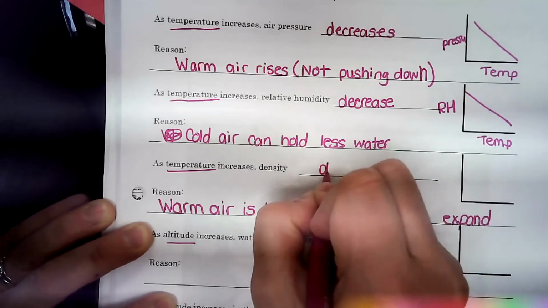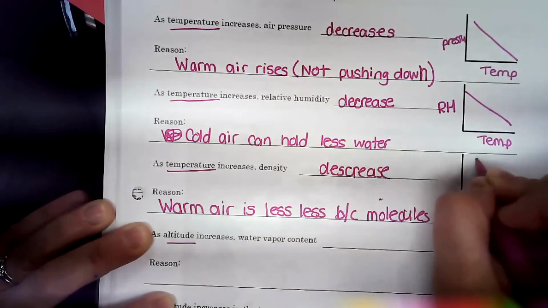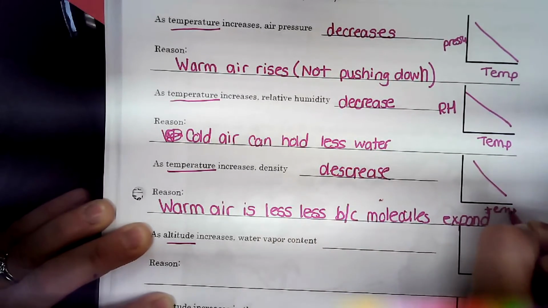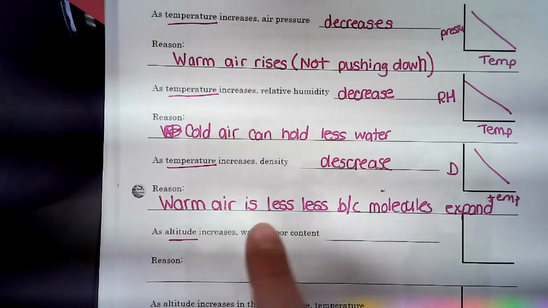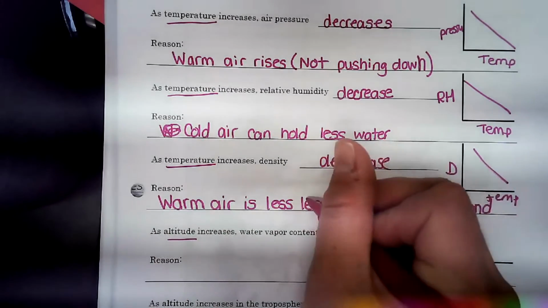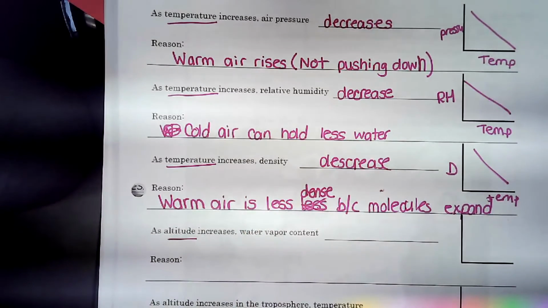Hot, sweaty molecules don't want to be next to other hot, sweaty molecules. Warm air is less dense because molecules expand or spread out, however you want to word that.